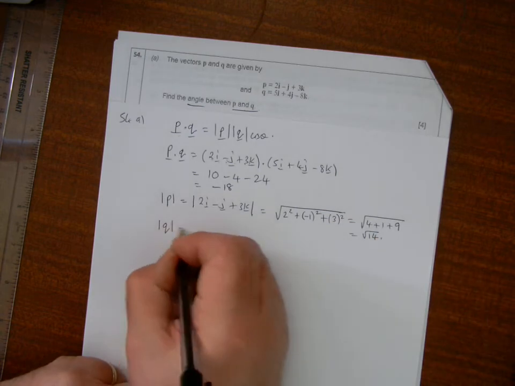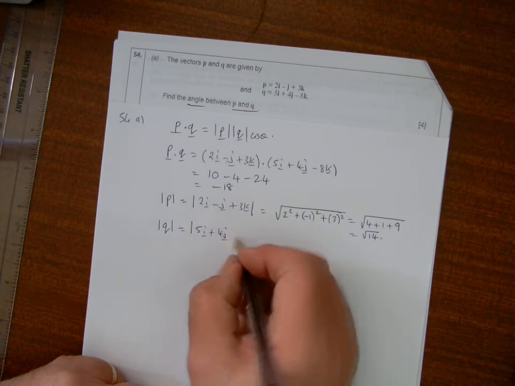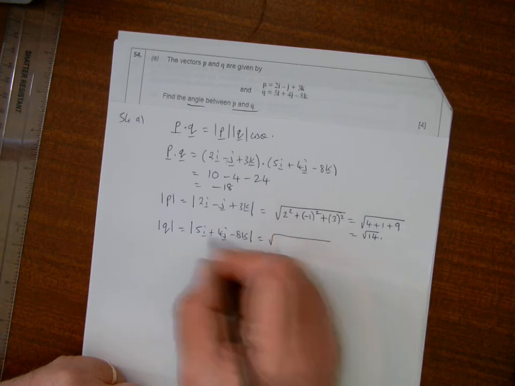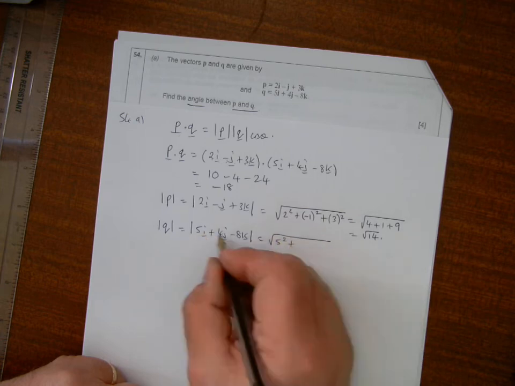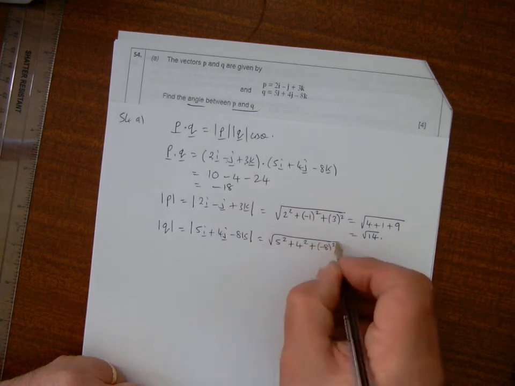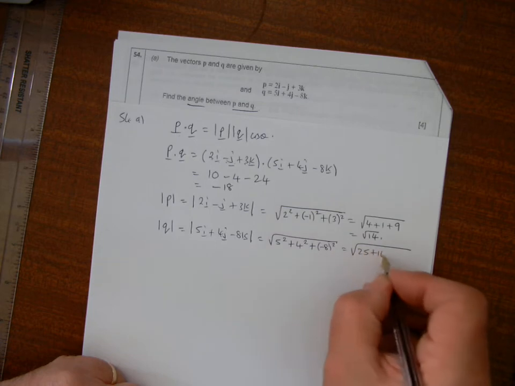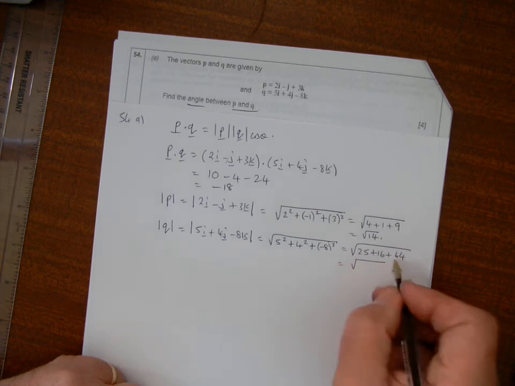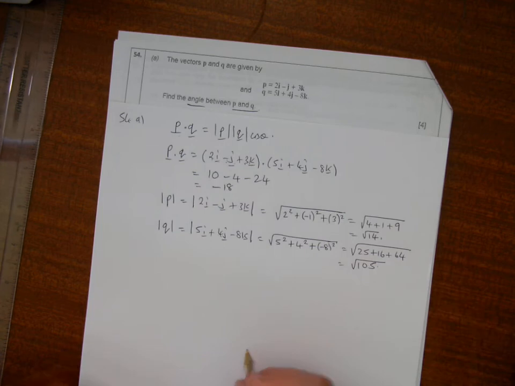Mod Q is the modulus of 5i plus 4j minus 8k. That's the square root of 5 squared plus 4 squared plus minus 8 squared. That's the square root of 25 plus 16 plus 64, which is the square root of 105.